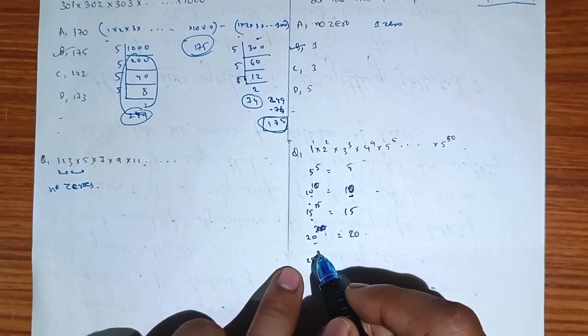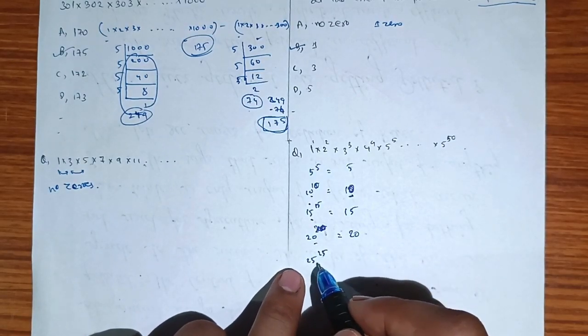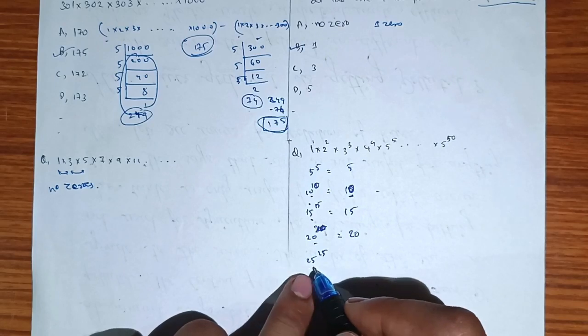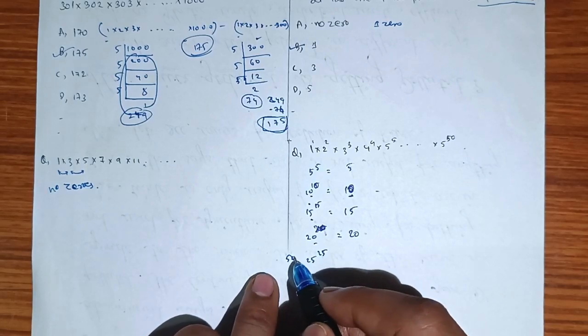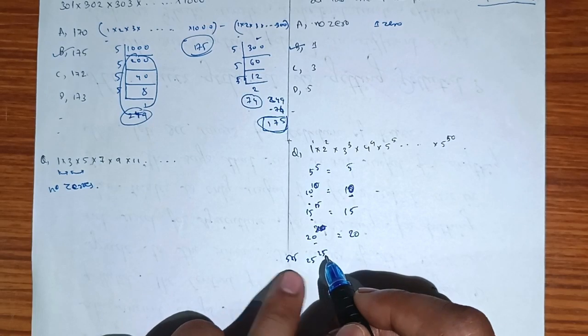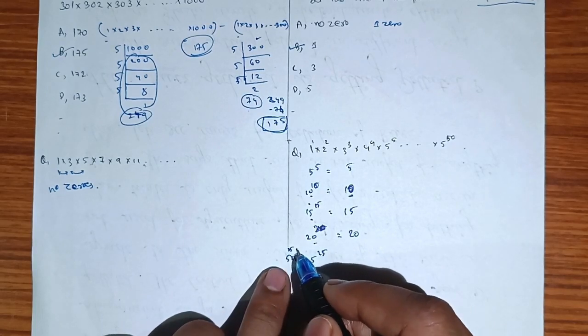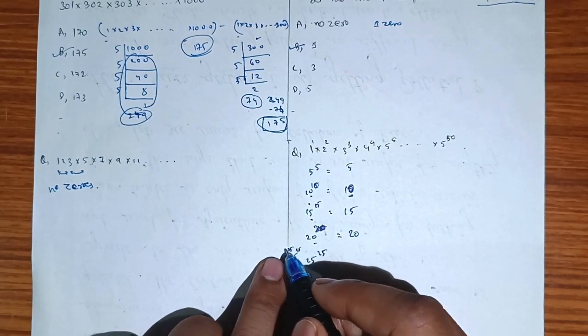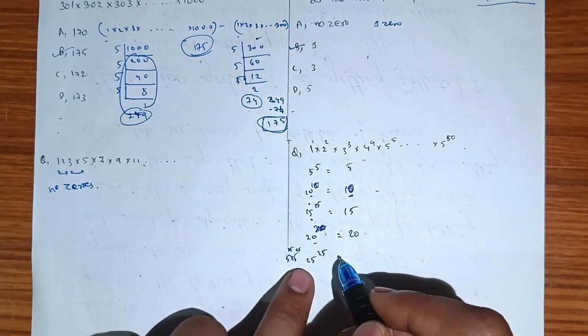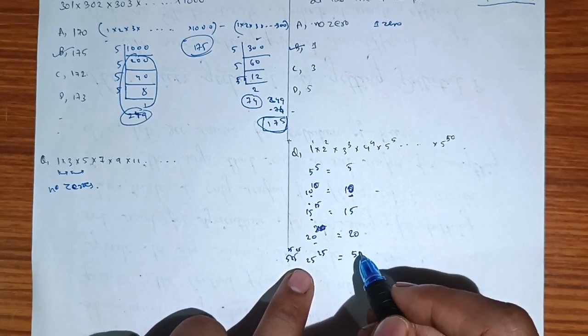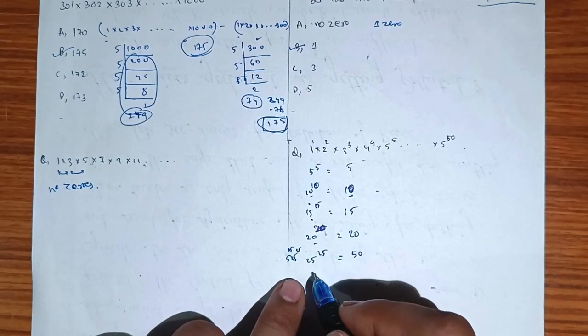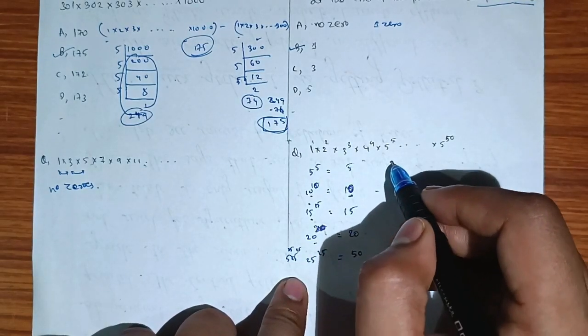Again 25 power 25 is 5 cross 5 to the 5, so the number of zeros is 25 plus 25, which is 50 zeros in this case. And let us calculate for the value 30.